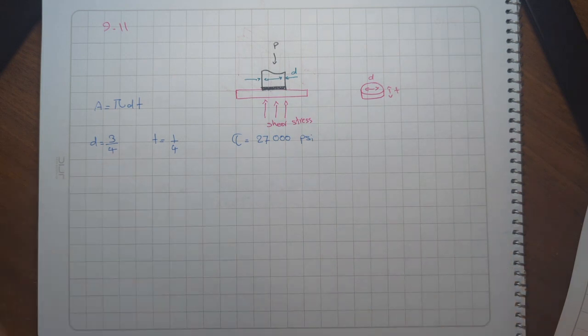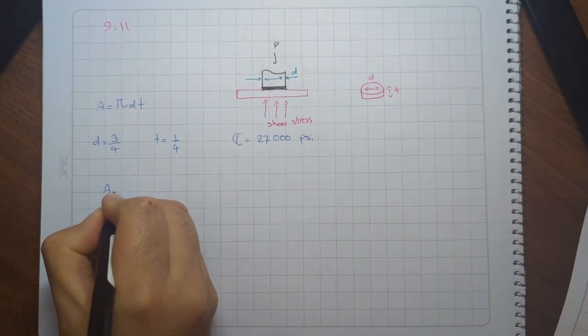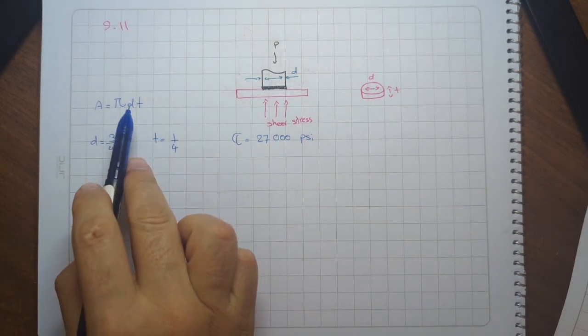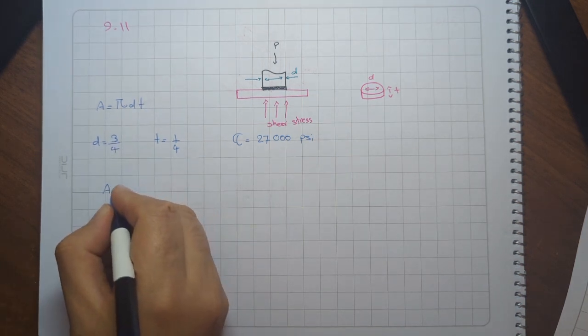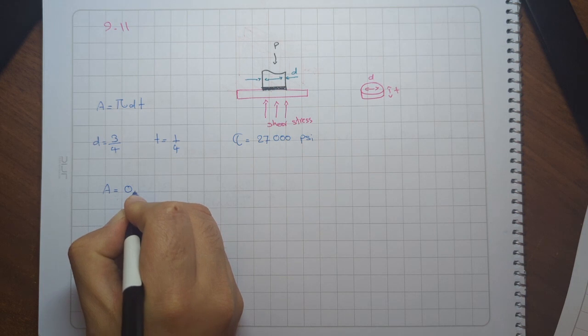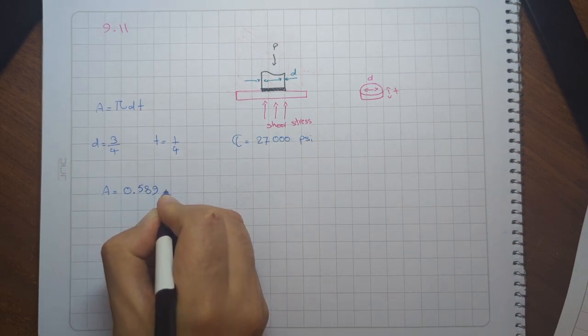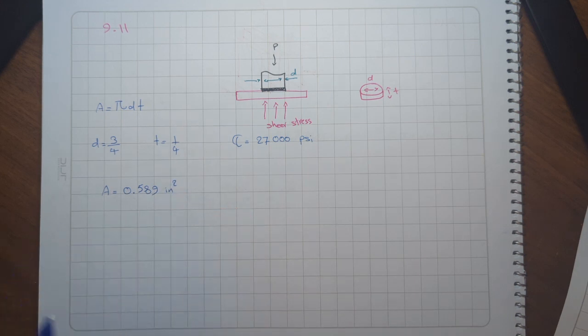So we have the numbers for A. So A equals pi dt. So the A is 0.589 square inches.